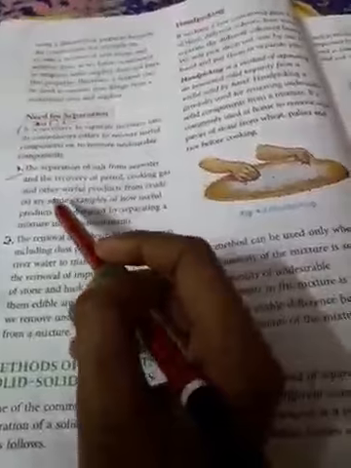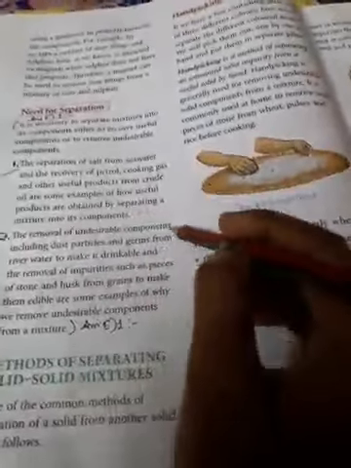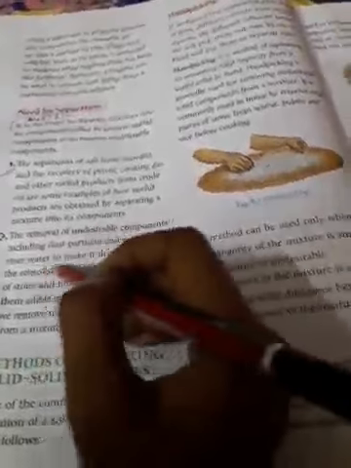Now the next is the removal of undesirable components. The previous portion was mainly dedicated to the desirable components, where we recover useful components. Now we will try to understand how we remove undesirable components. The removal of undesirable components, including dust particles and germs from river water so that we make it drinkable, and the removal of impurities such as pieces of stone and husk from grains to make them edible, are some examples of why we remove undesirable components from a mixture.